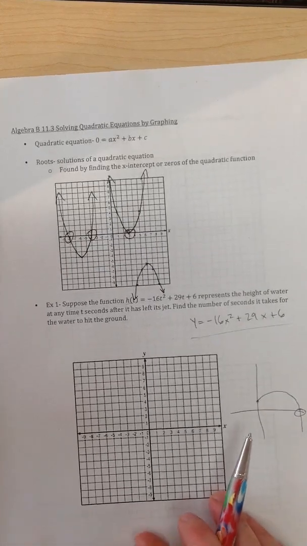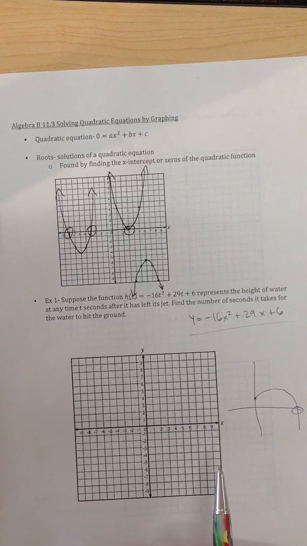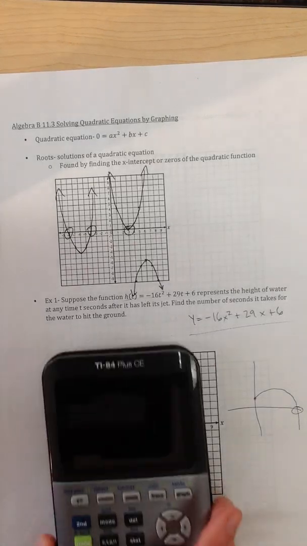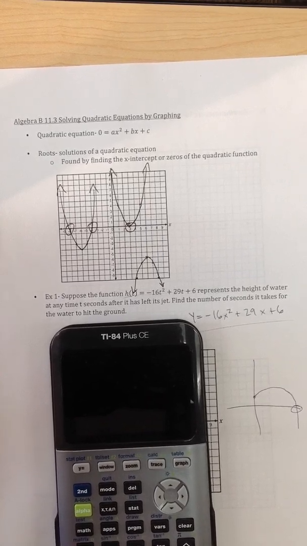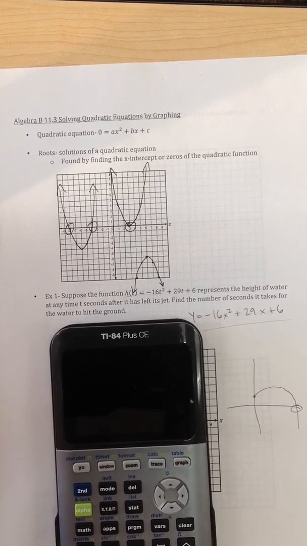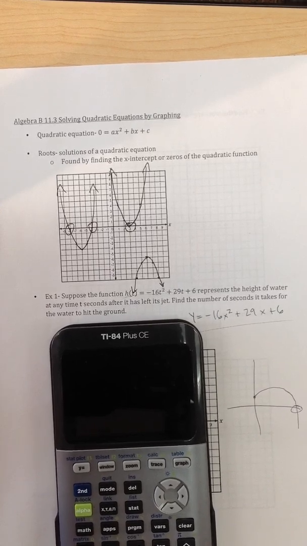You could graph it by hand like we've been doing in the previous sections. I would encourage you, if you have a graphing calculator, to use it, because this will speed up the process at least 100 times faster. It's super easy once you get it figured out, and it's going to save you a whole bunch of time. If you don't have a graphing calculator, don't worry.